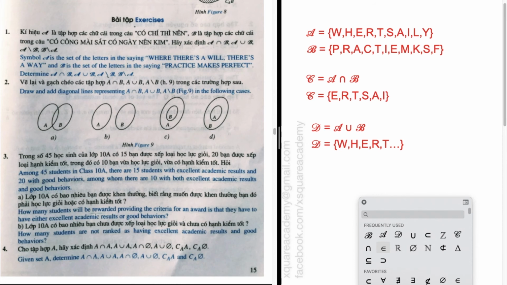Keep in mind, don't write one letter twice. That means element E is in set A and element E is also in set B, but we just write one term in their union set. Okay.